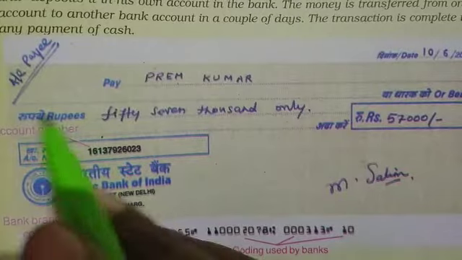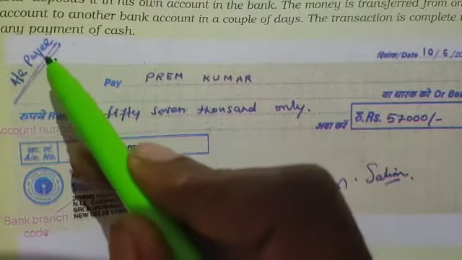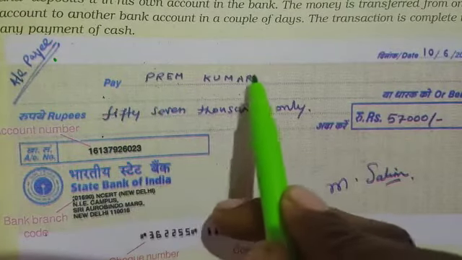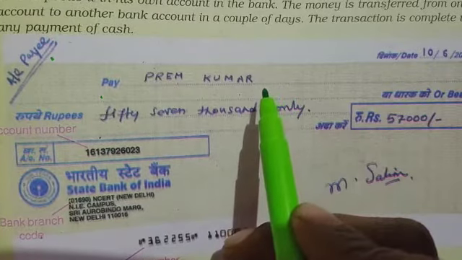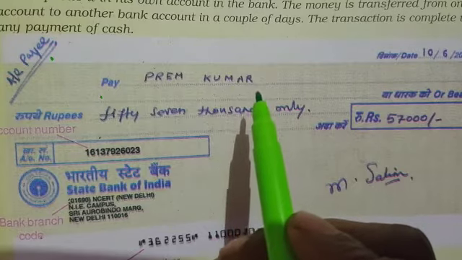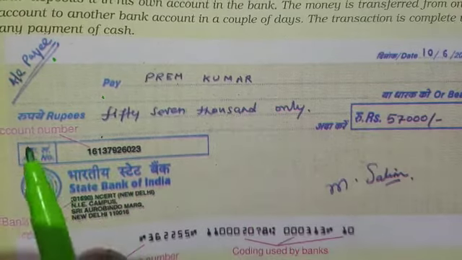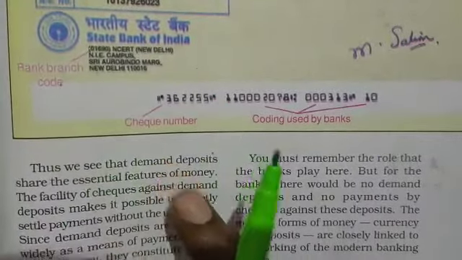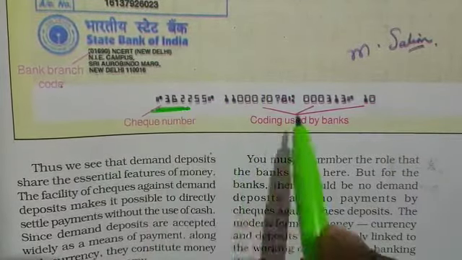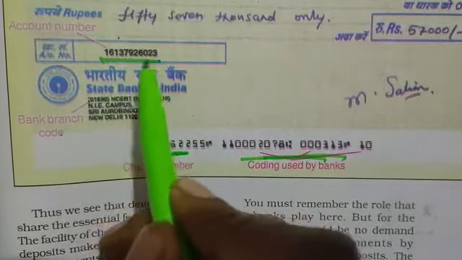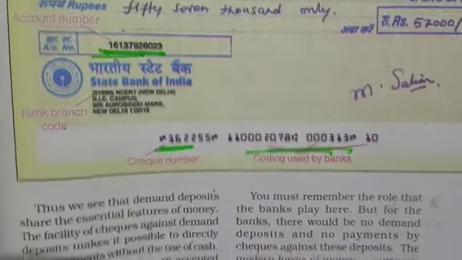So I will be showing the check here. You can see they have mentioned account payee, so only the person who has the account can take that. Here they have mentioned pay, that is for Prem Kumar. If I am an account holder and I want the money for myself, I can write self here. Then we have to mention the rupees here and the signature. The check number will be displayed here. This is a check number. This is a coding used by the bank, and this is the account number, my personal account that we are using.